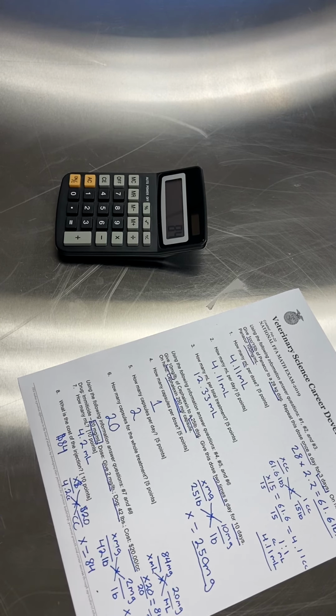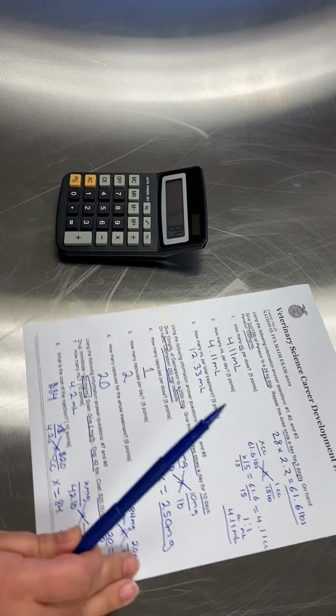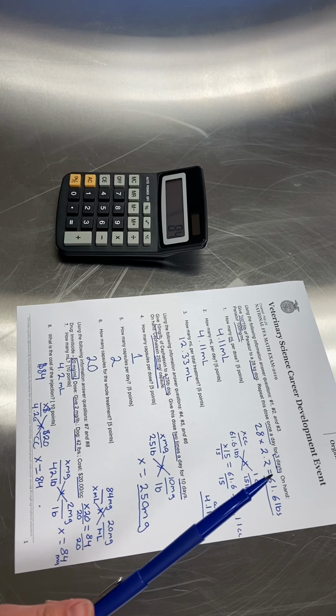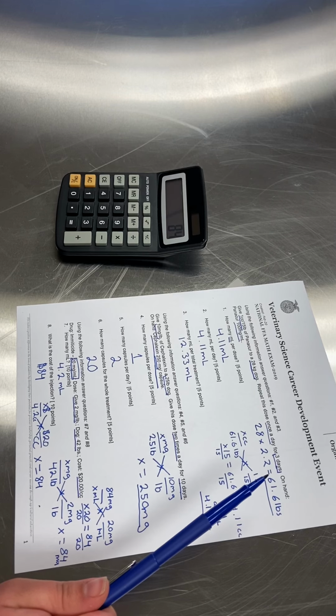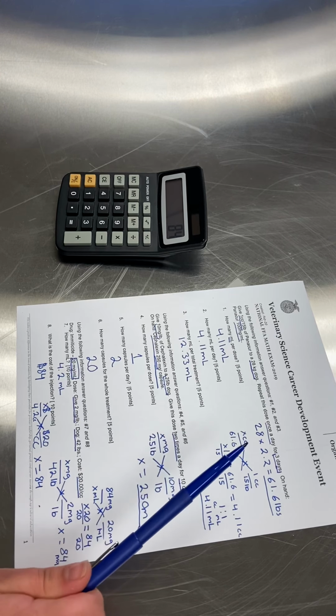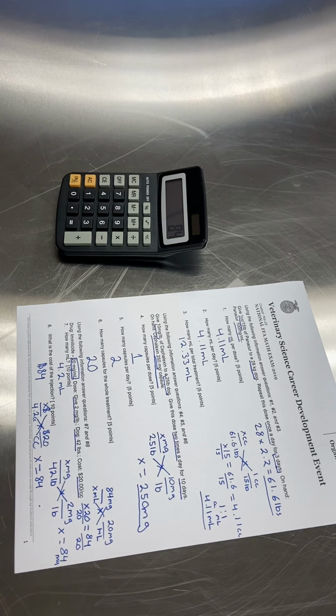All right, now a lot of these we did more in pounds than we normally do in kilograms. But just remember, if it's asking for pounds and it gives you kilograms, multiply by 2.2. If it's asking you for kilograms and it gives you pounds, we multiply by 0.454. If you guys have any questions, let me know.